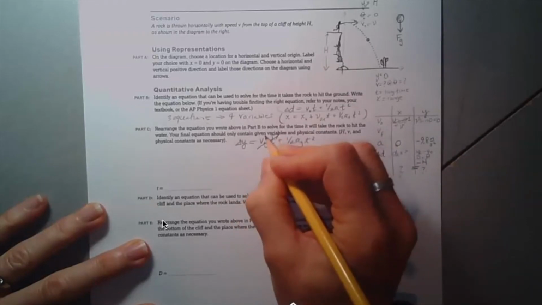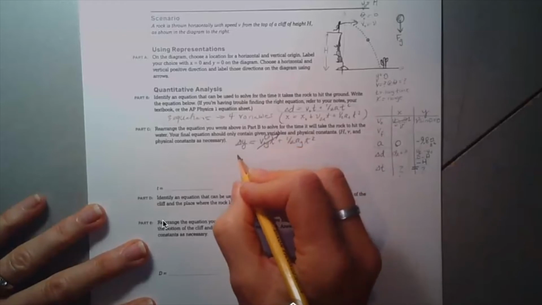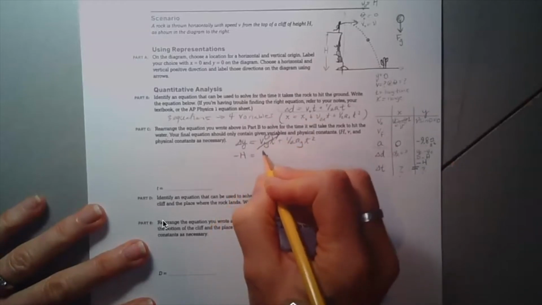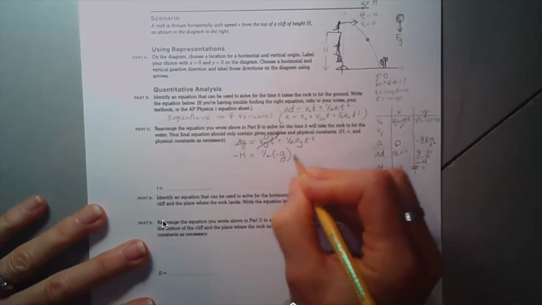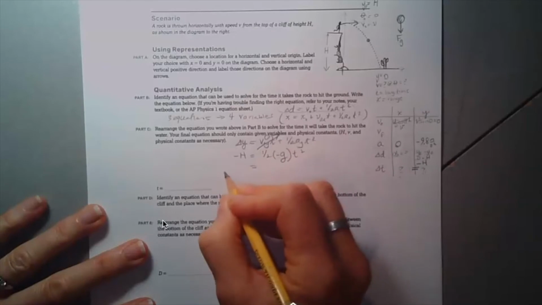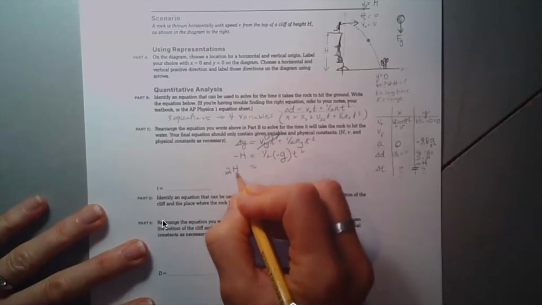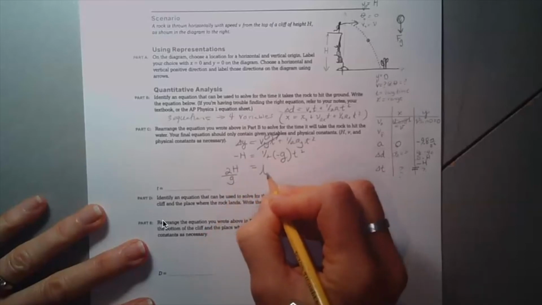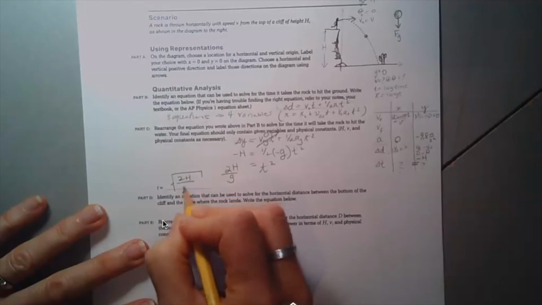This we know is 0. v0y is 0, so that makes this whole term drop out. This is negative h. This is 1/2. We've got negative g, we'll leave it as, or 9.8, you can say, times t squared. So this is going to be 2, right, because we're going to multiply both sides by 2: h over g equals t squared. Therefore, t is going to be the square root of 2h over g.